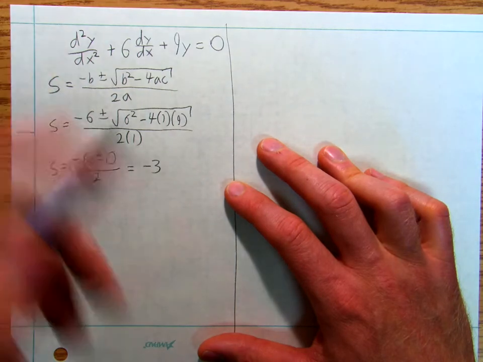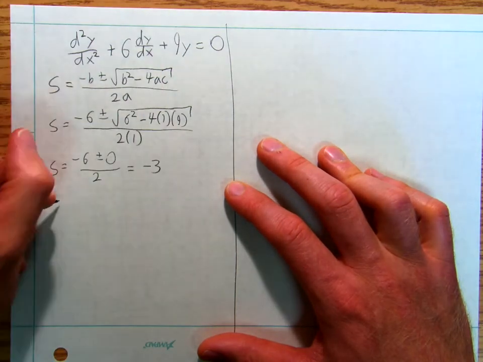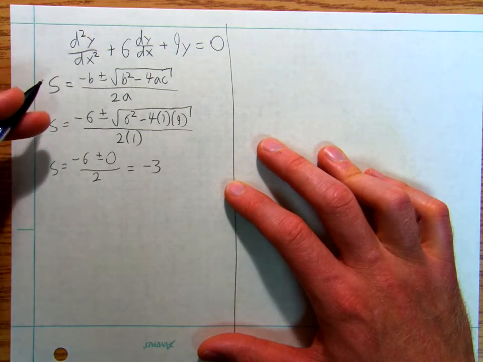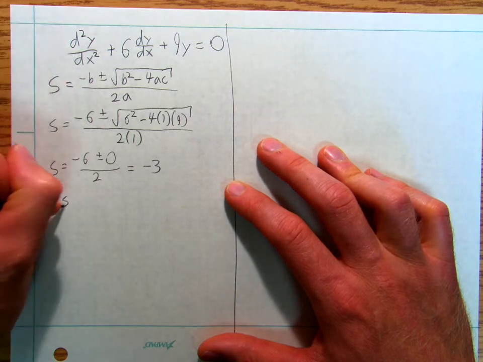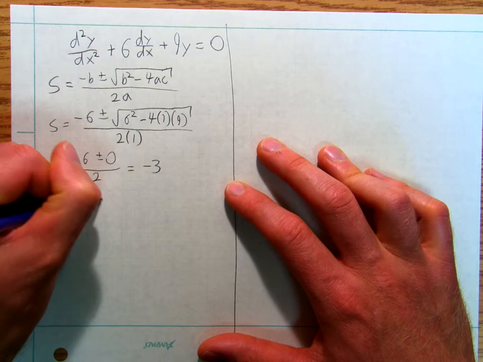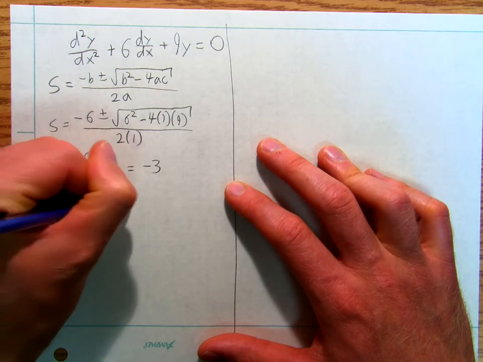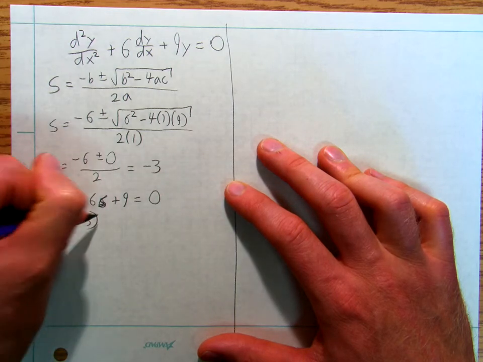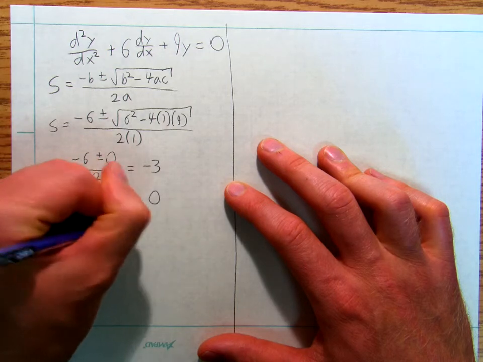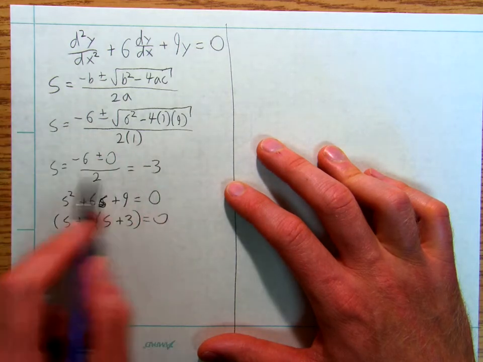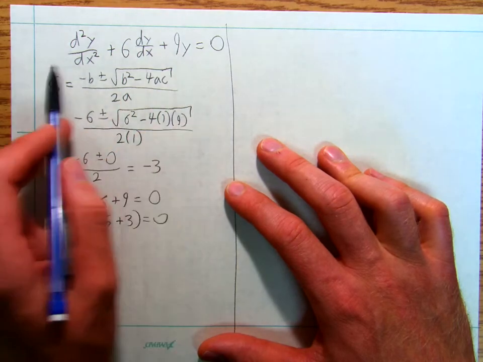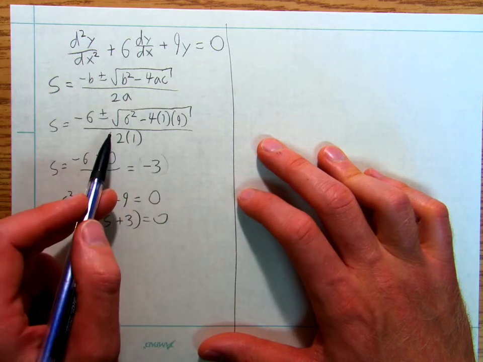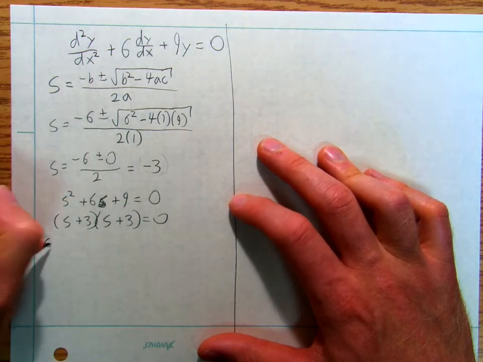Now if I think about it, if I had just factored that out, well, what are we going to call it? Let's call it s squared plus 6s plus 9 equals 0. If I factor that out, I would have s plus 3 and s plus 3 equals 0, and that gives rise to s equals negative 3. So if I just took that, sort of made it into a quadratic and factored it, I would have done that without having to use the quadratic formula. Okay, so that's a case 2.